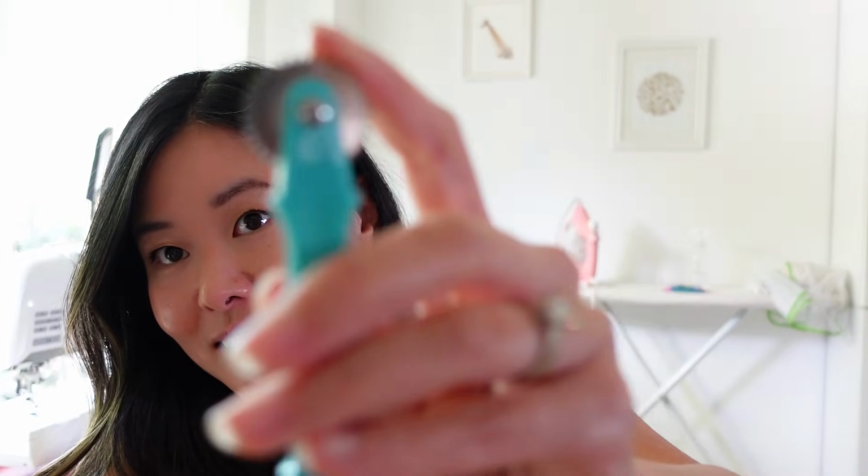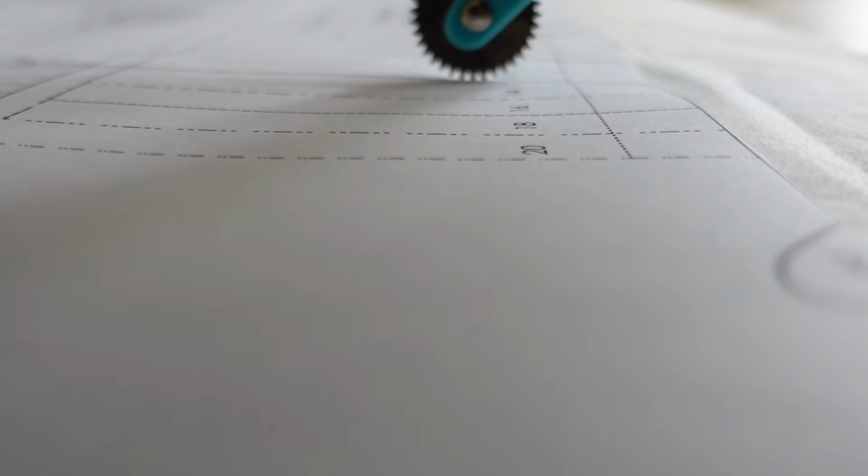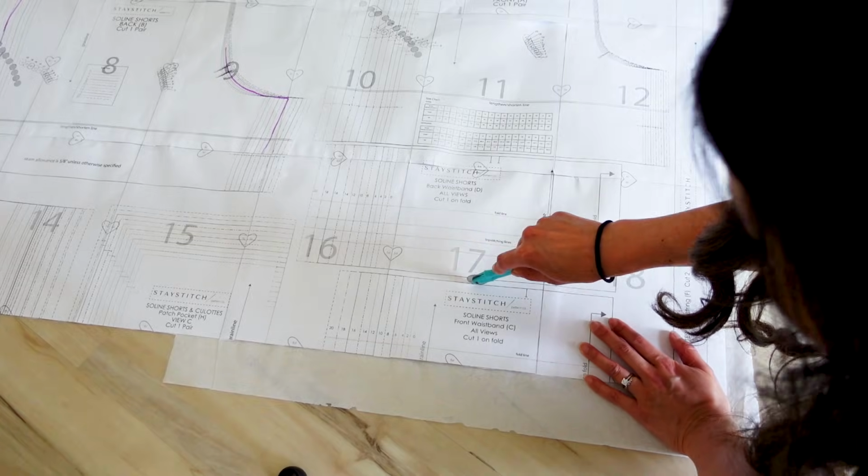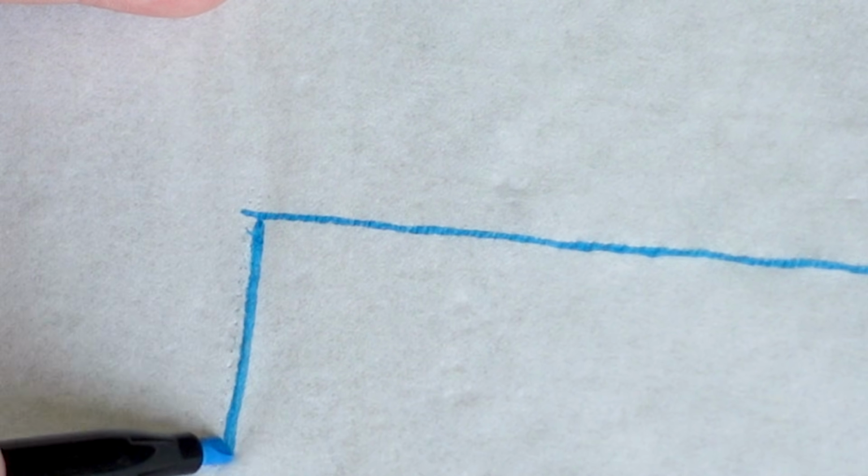If you are using a paper that you can't see through, you would place the pattern on top of your paper, and then you would use a tracing wheel like this. This has this spiky wheel on the end, and you'll take this and you'll trace around the pattern lines. As you do that, it's gonna punch little tiny holes in your paper so that once you remove your pattern from on top, you can just connect all those little dots with a pen or a marker.